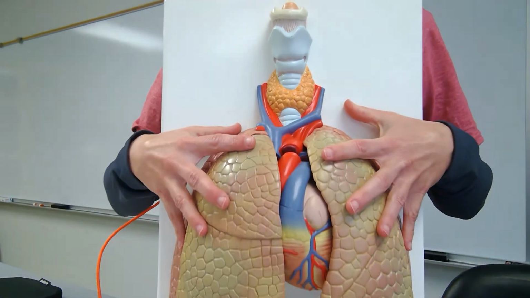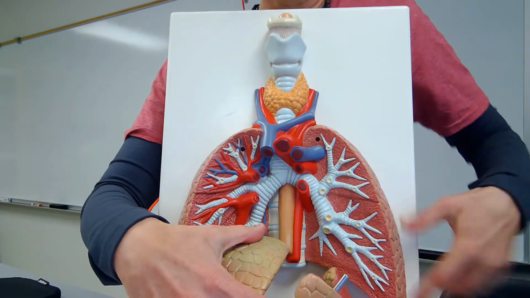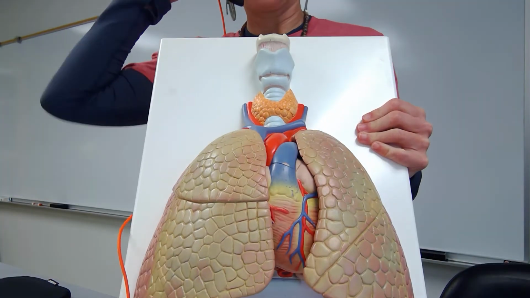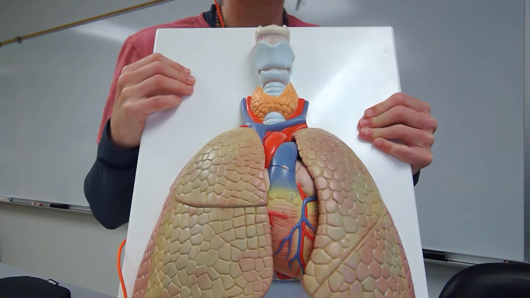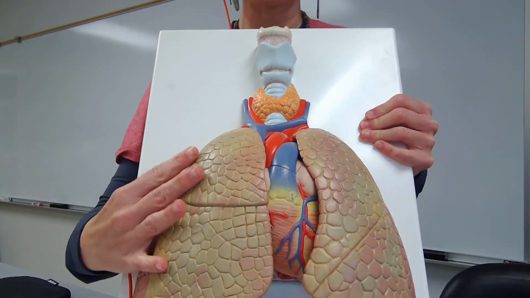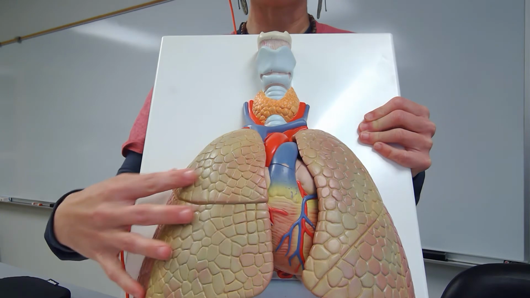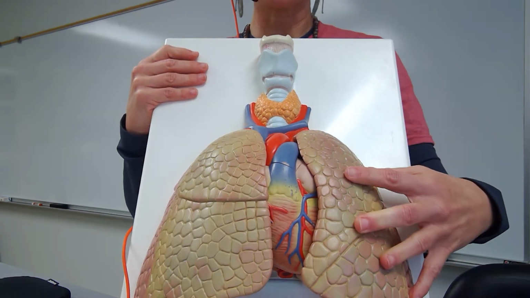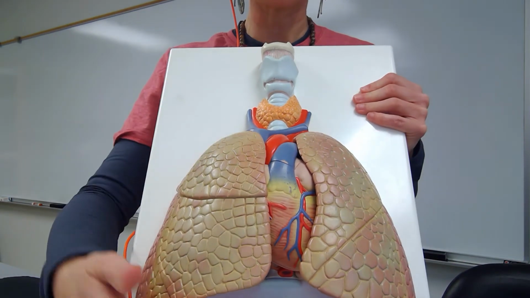Okay, if we go back to putting our model together, we can see that we're looking here at the anterior view. So we're looking here at the anterior view of the lungs, but we can also call this the costal surface, where remember the term costal is talking about the ribs.